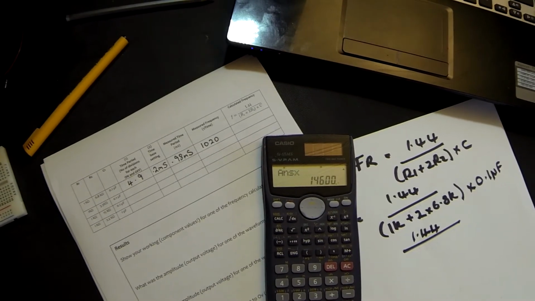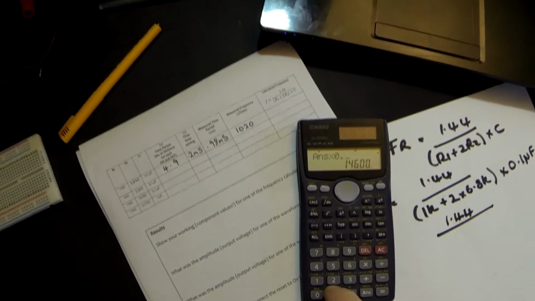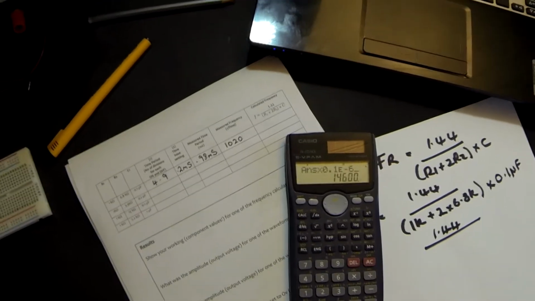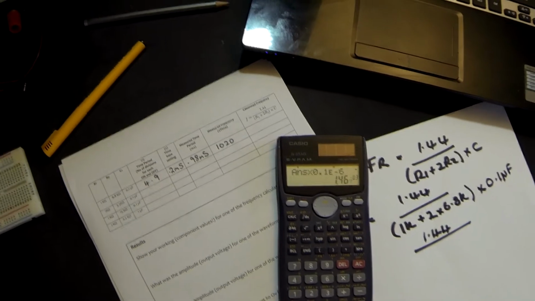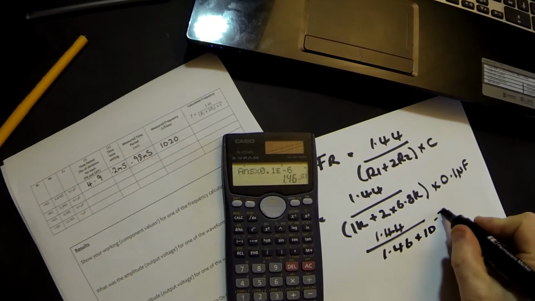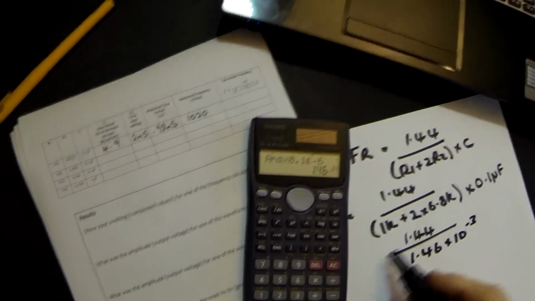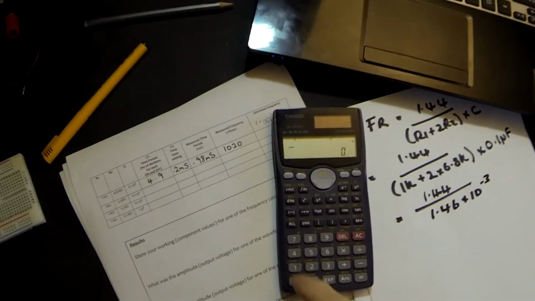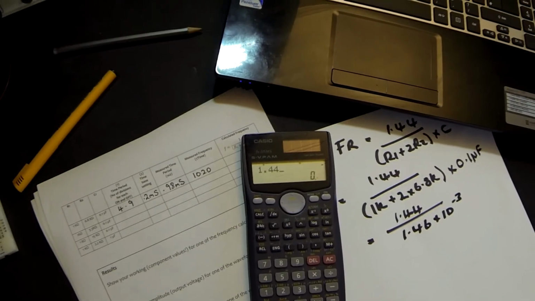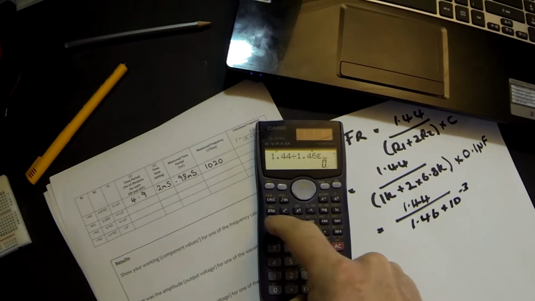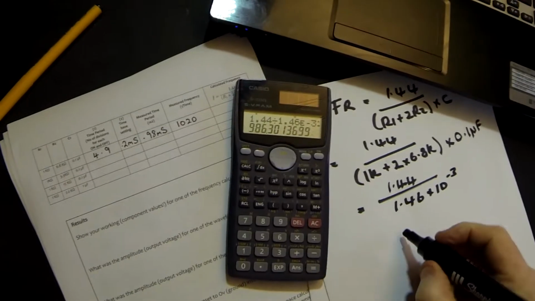times 0.1 microfarads, 0.1 exponent, micro is minus 6, equals 1.46 times 10 to the minus 3. Now you can use your memory button here. You can do this however you want. I've already written it down, so to keep this easy, I'm just going to cancel this and go 1.44 divided by 1.46 exponent minus 3, that value at the bottom, equals 986.